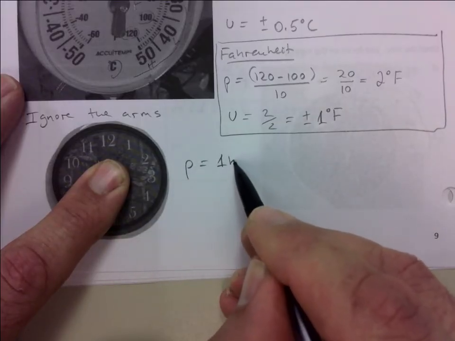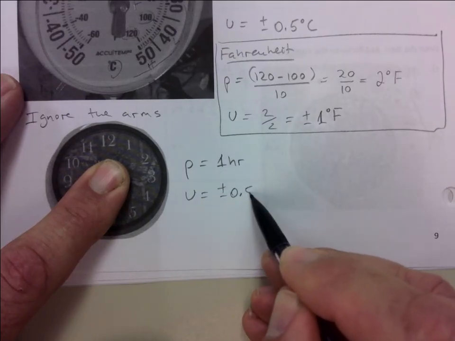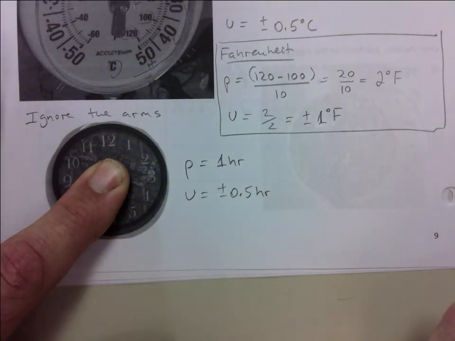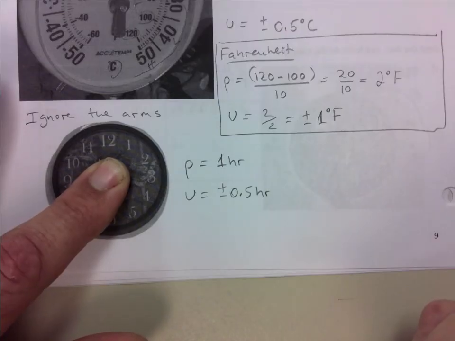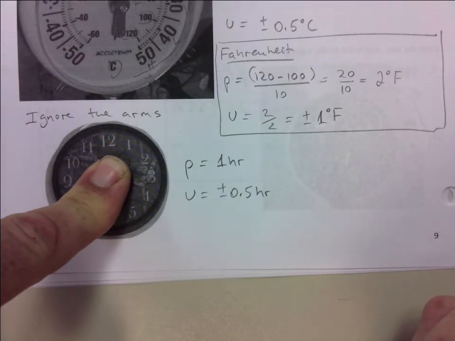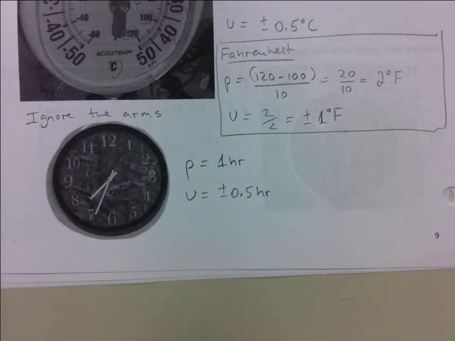It's 1 hour. And uncertainty is plus or minus half an hour. Okay? So when it's a clock like that, the precision is just 1, and the uncertainty is 0.5. Let's do some numbers here.